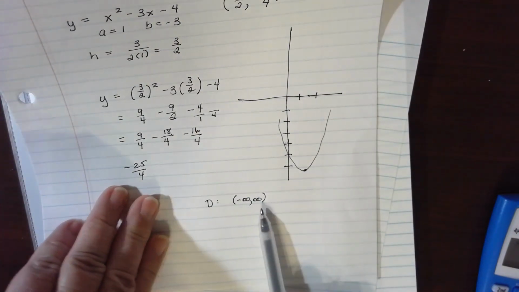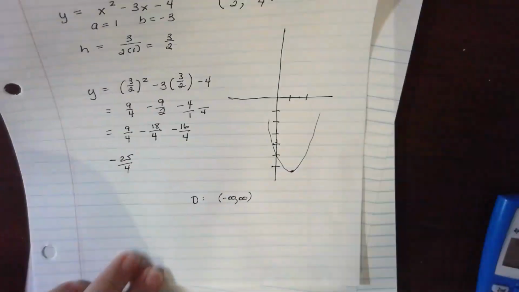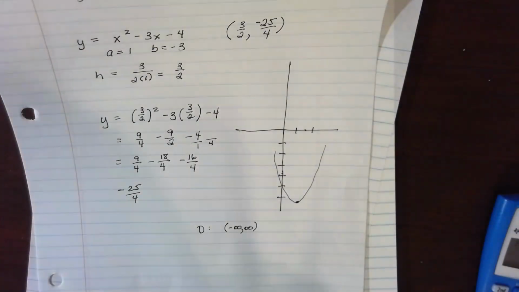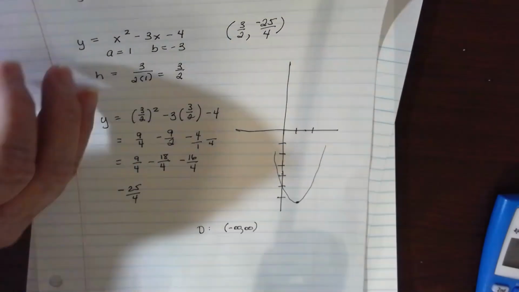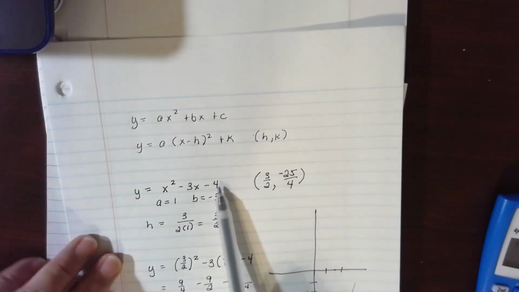So that's always the domain, because when we talked about domain, we said there were only 2 things that cause problems: either having a radical or having a denominator. And a quadratic function never has either of those, therefore it's all real numbers by that property as well.